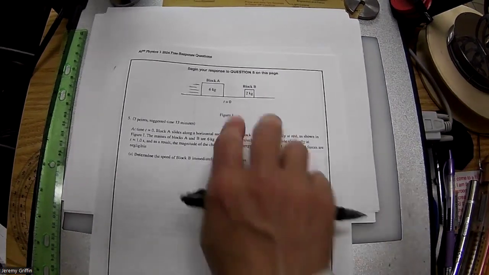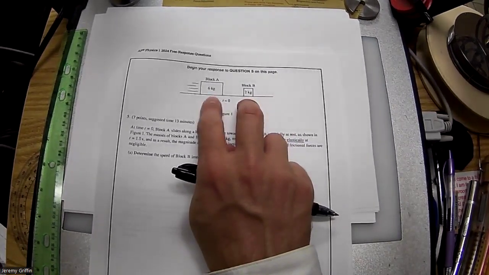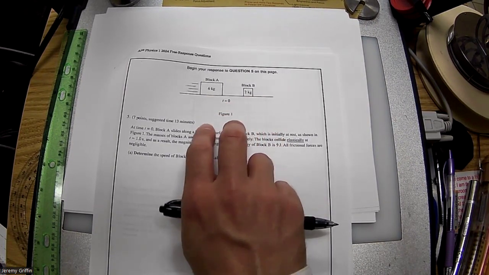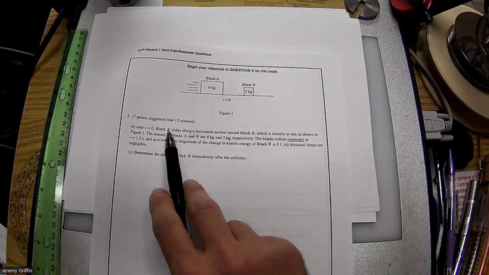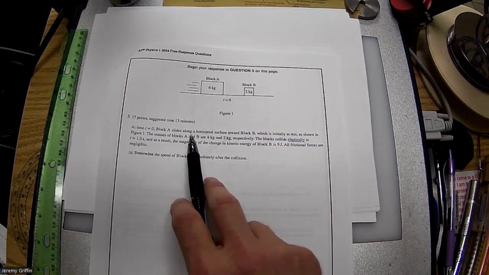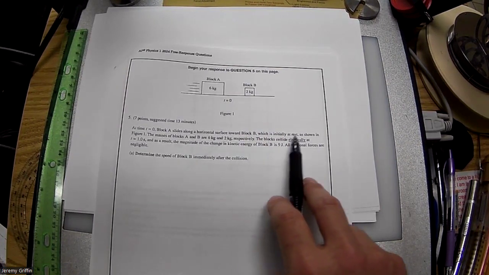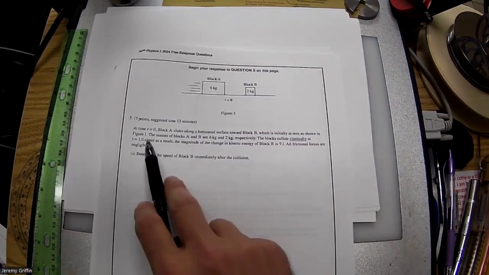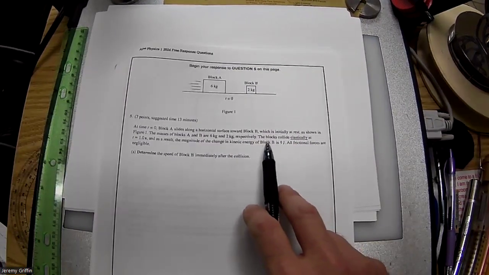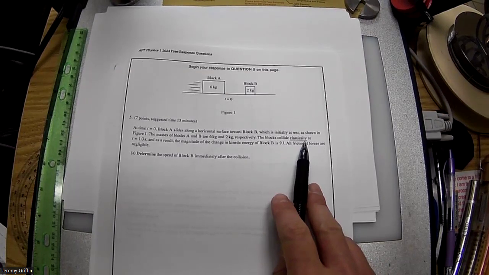Ooh, guys, from that diagram, I'm already thinking this looks like probably a collision and maybe something to do with conservation of momentum. All right, let's check this out. Figure 1. Oh, they threw a little time on here, time 0, 6 kilograms, 2 kilograms. At time 0, block A slides on a horizontal surface toward block B, initially at rest. Shown in figure 1, the masses are 6 kilograms and 2 kilograms, respectively. Oh, the blocks collide elastically.